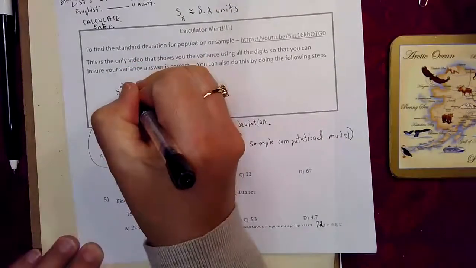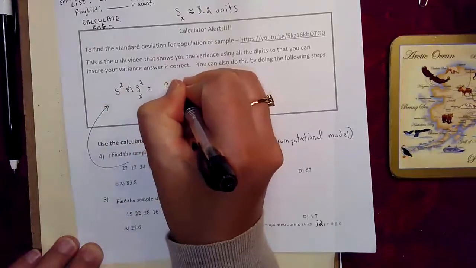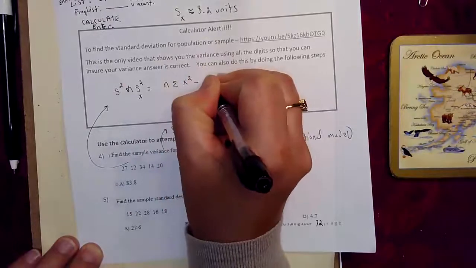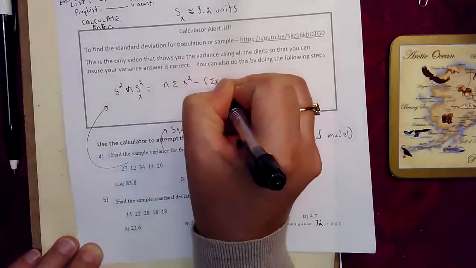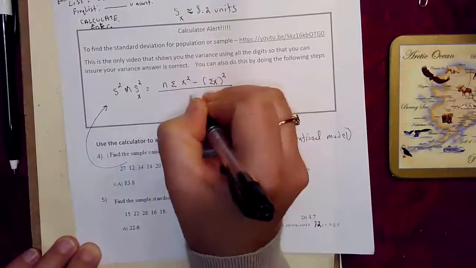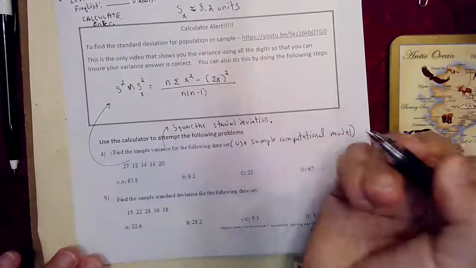This is an or. And then here's your formula: n times summation x squared minus parenthesis summation x close parenthesis there, quantity squared, over n times n minus 1. Okay.